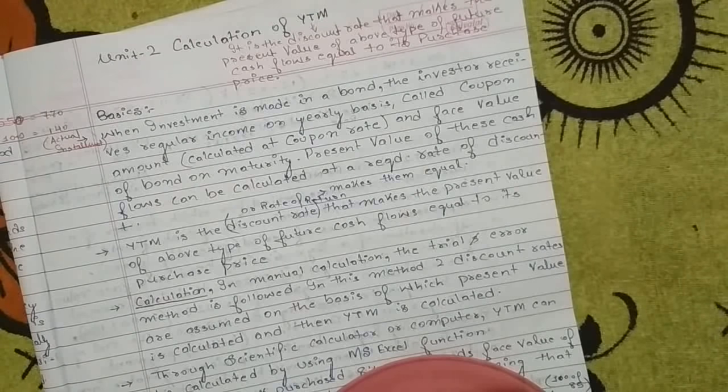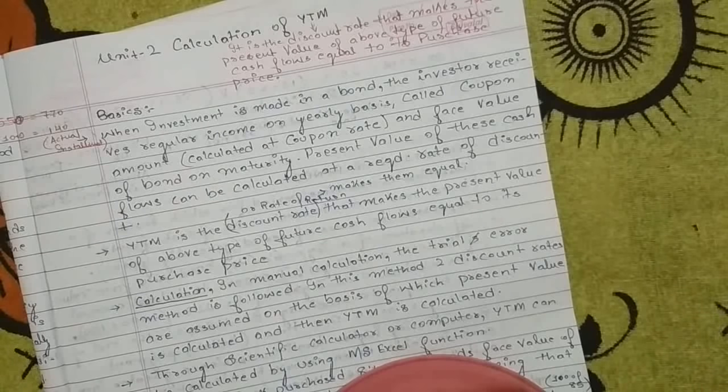Today we will discuss the second chapter of Accounting and Finance for Bankers, and the chapter name is calculation of the yield to maturity. As I already told you, Module A of Accounting and Finance for Bankers is very important as far as numericals are concerned. The reason being, lots of numericals are asked from this section only.